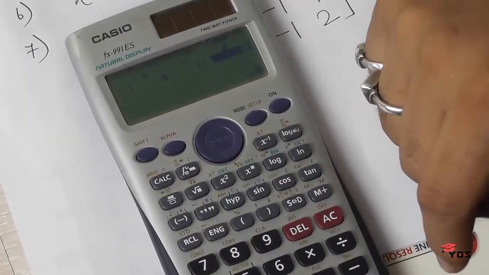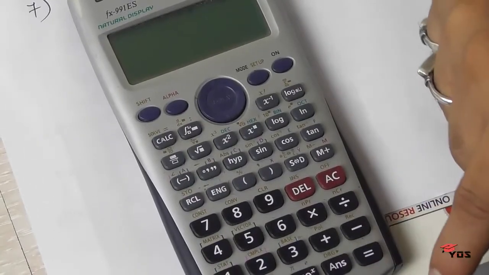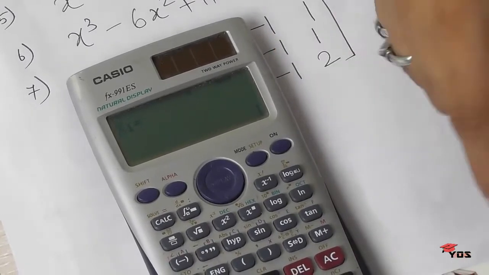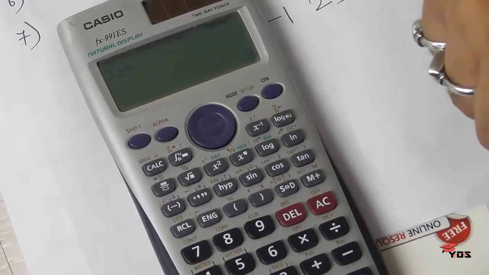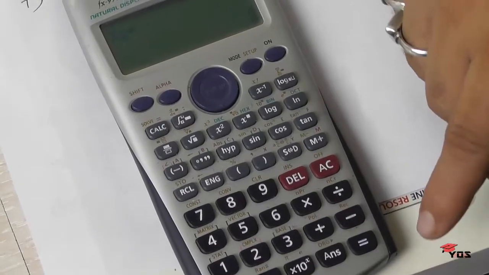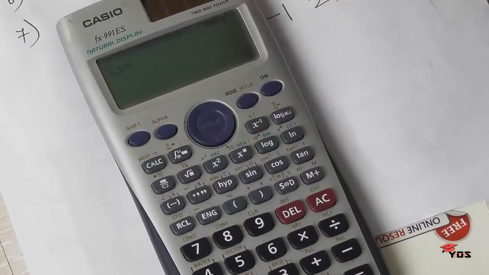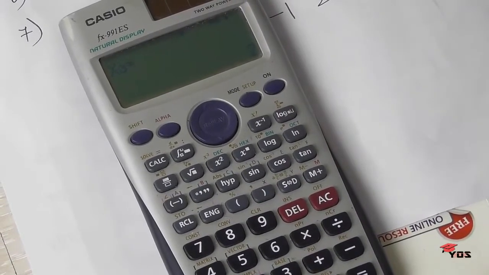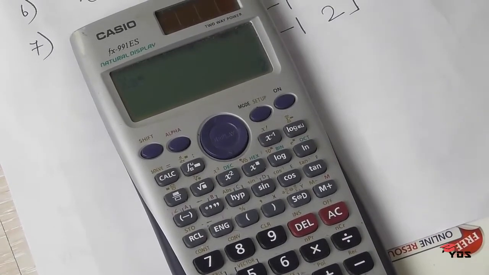So now we have entered all the coefficients. So let us solve this. Press the equal to button and this will solve. So the first root we have got is 1. To see the next root, we have to again press equal to. So the next root is 3. For the next root we have to again press equal to, and we got the third root is 2. So this is a cubic polynomial which must have 3 roots, and now we have calculated all the 3 roots using this calculator.